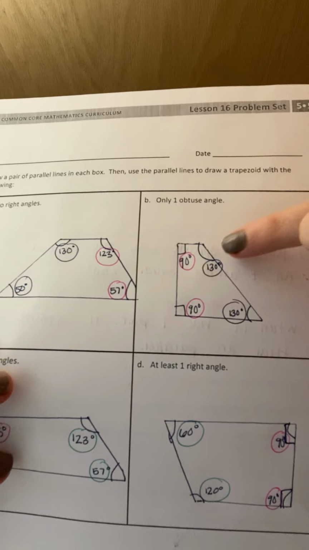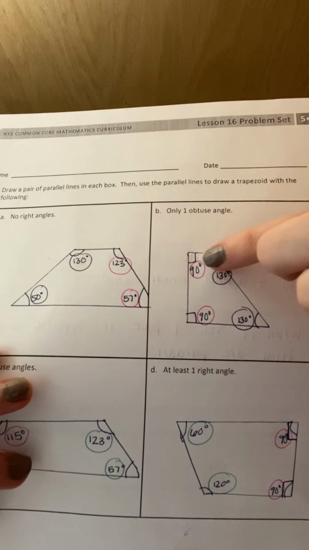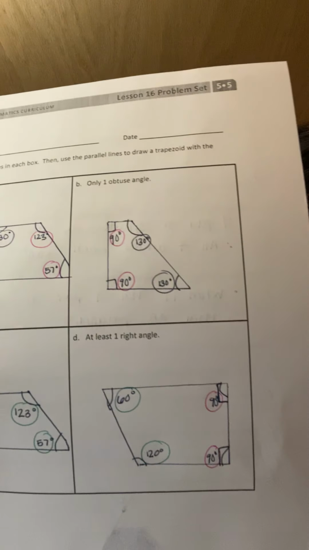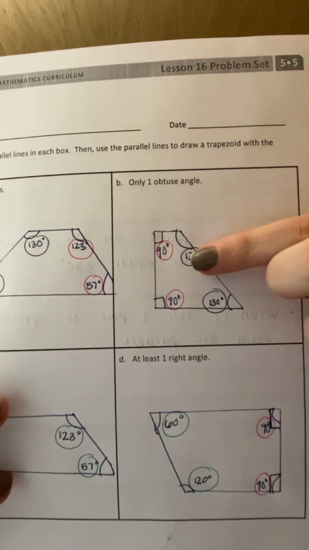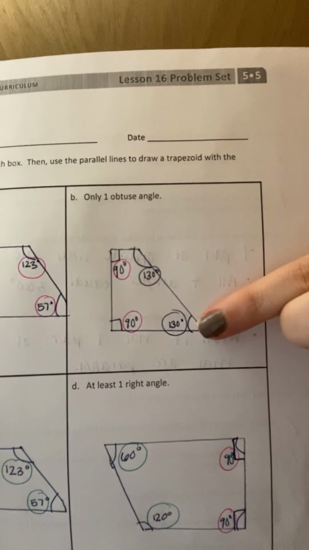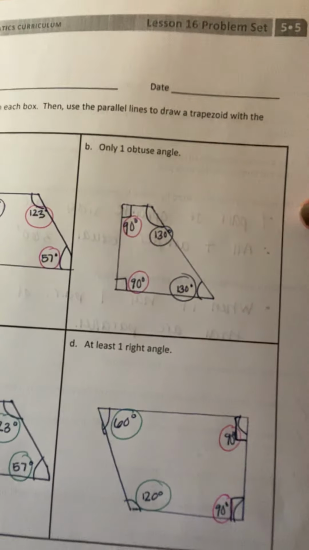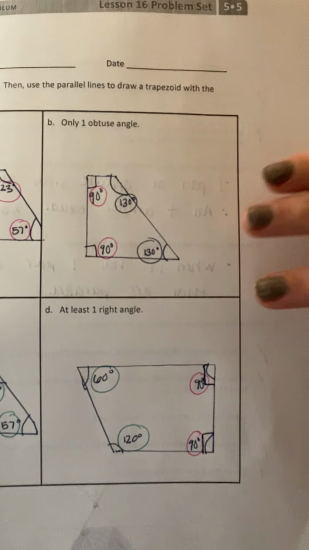And then for B, it says only one obtuse angle. So in B, we have 2 right angles right here in these corners with our boxes. As you can see, we have 90, 90, and then it says at least one obtuse angle. I have 130 degrees and another 130 degrees right there. So that's how I drew that one.